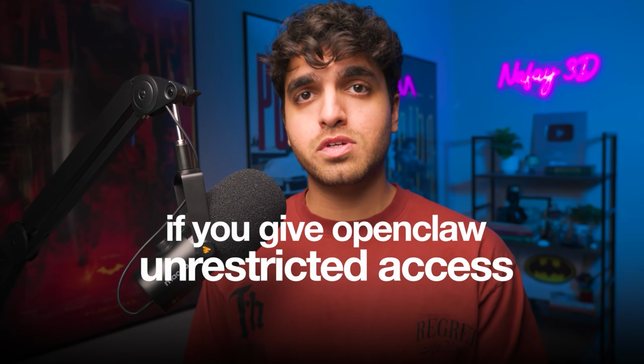Now, even though this use case is actually amazing and you can do a lot of stuff with it, there is definitely a risk tied to it, because obviously if you give OpenClaw unrestricted access to your browser, it's still AI, so it can definitely hallucinate, or do something that you don't want it to do, right? So there are definitely security concerns in this, so you need to be careful and use this with proper safeguards. But if you use it properly, it can be a really powerful agent.